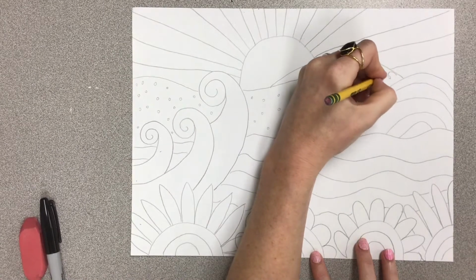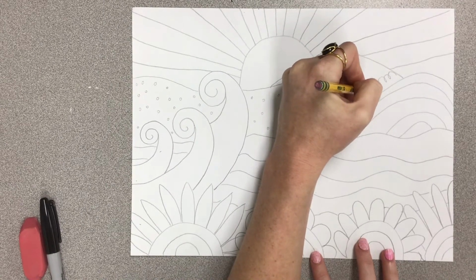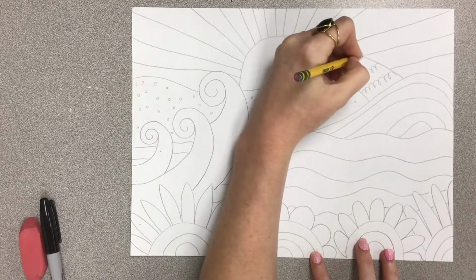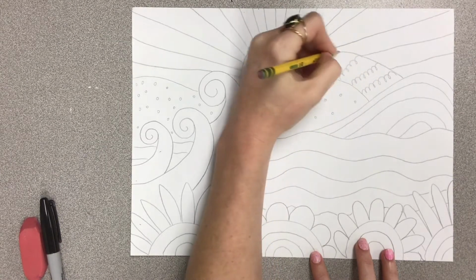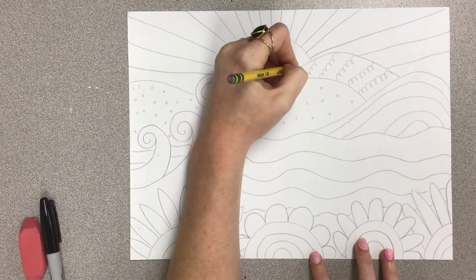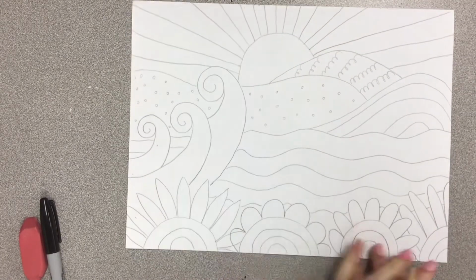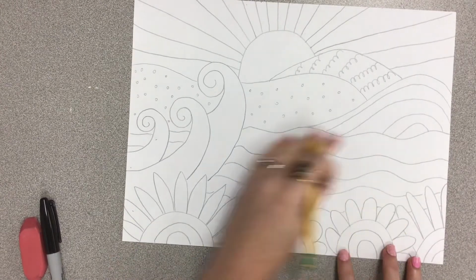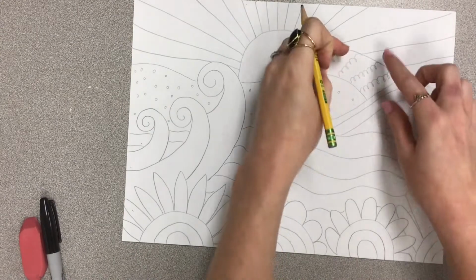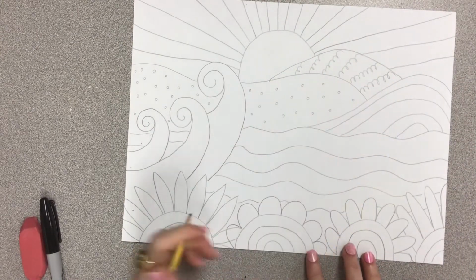Add some loopy lines in here. So we have lots of different patterns in each part of our design that we're creating. But we are creating a foreground up close, a midground in the middle, and then a background, making it much smaller. The hills are going farther and farther away.